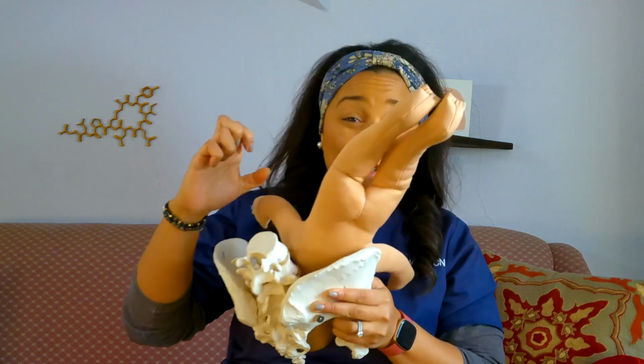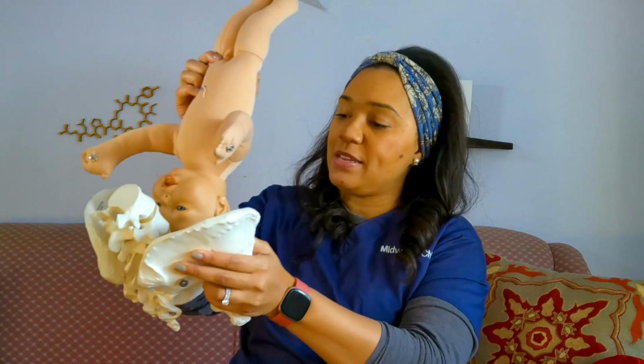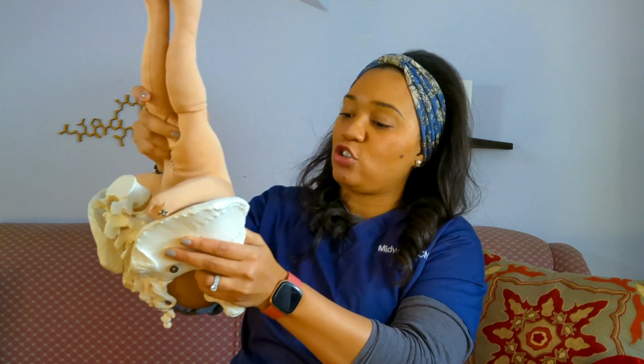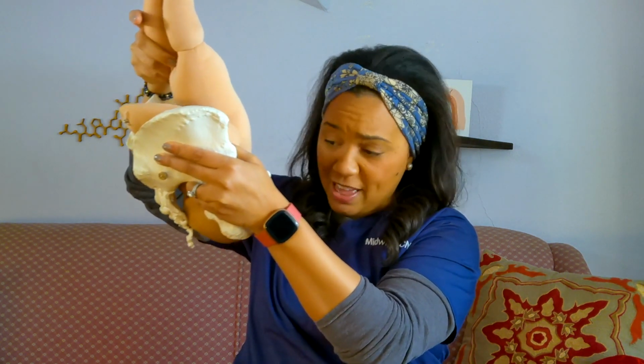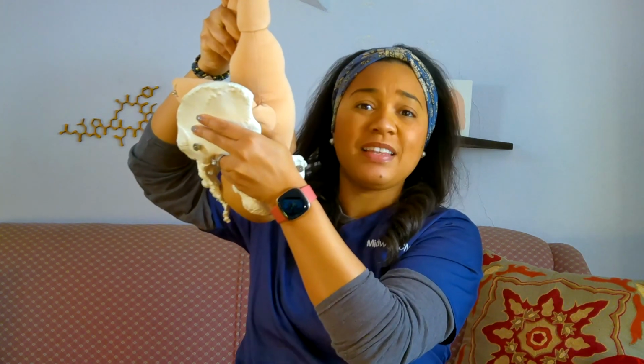So let me talk about positions. The ideal position, optimal fetal positioning, is for the baby's back to be against your front, okay, like this, and the baby's head is flexed, and to come down through the pelvis this way, okay? This is the way that we want the baby to come down and through, okay?